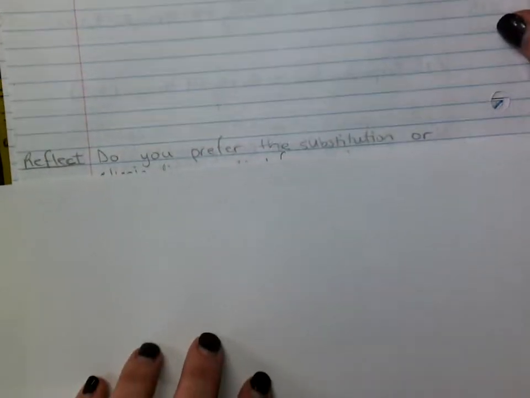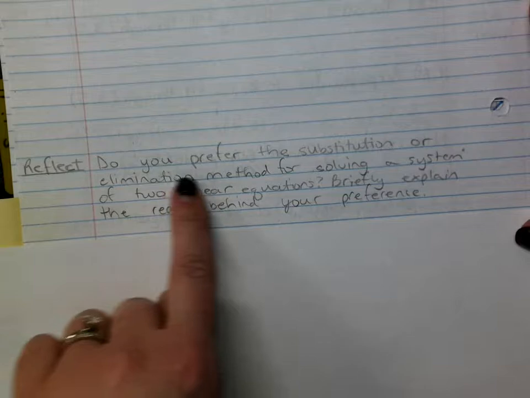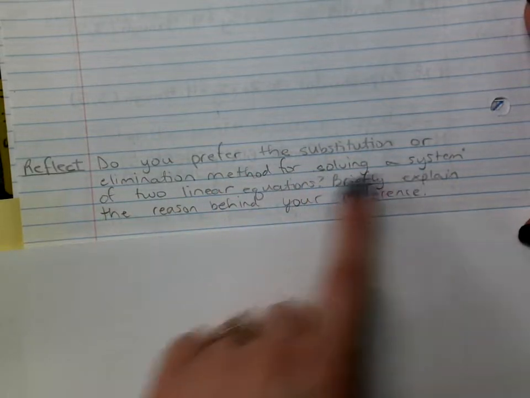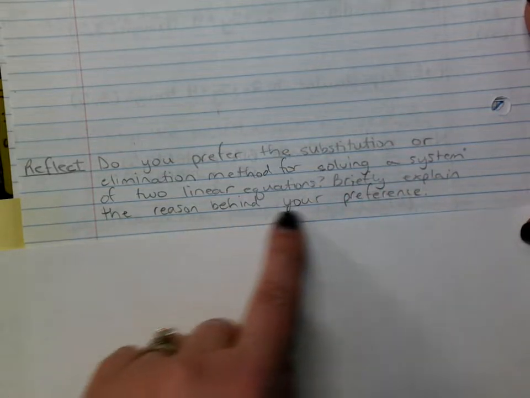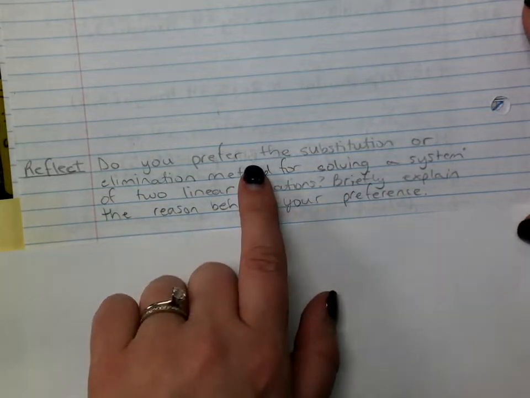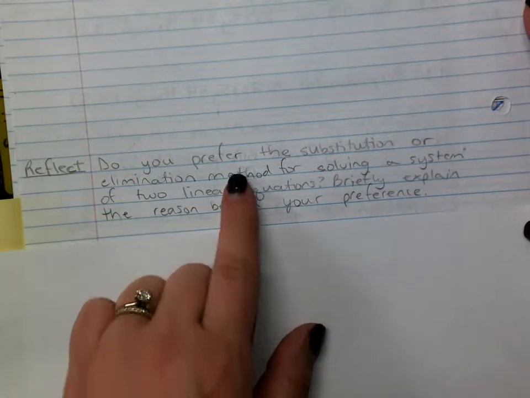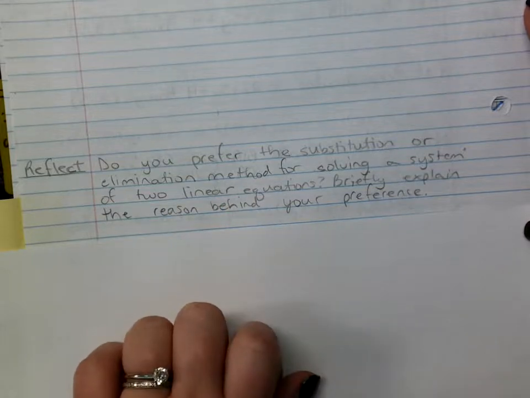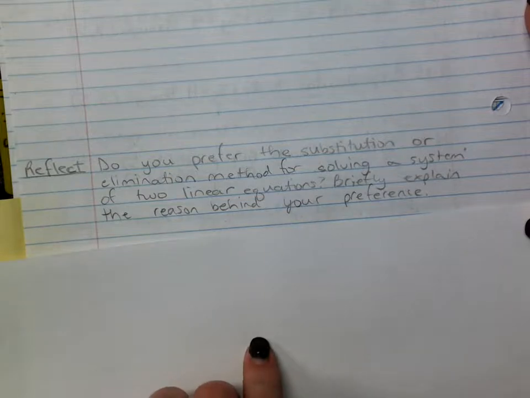Then on the bottom half of that page, the reflection question for after this lesson: do you prefer the substitution or elimination method for solving a system of 2 linear equations? Briefly explain the reason behind your preference. So we're going to learn both methods. These should be things you've seen before, but after we've gone over both methods, go back and answer this reflection question on which one you prefer. Again, we're just setting up this page, and you'll go back and fill those in later.